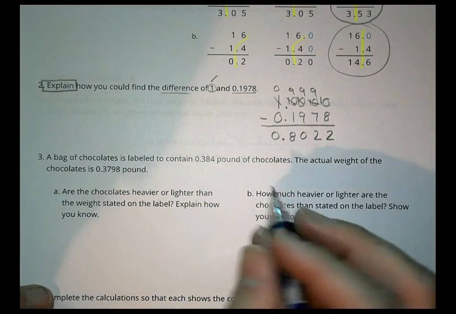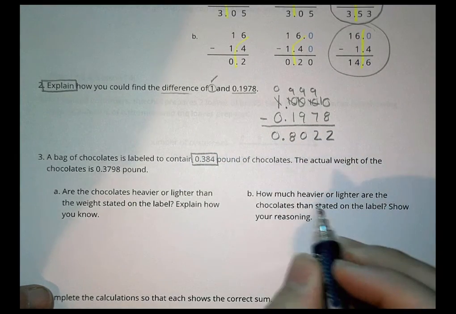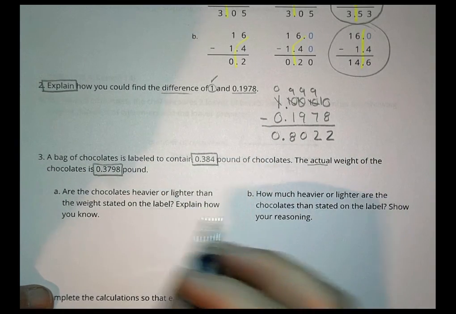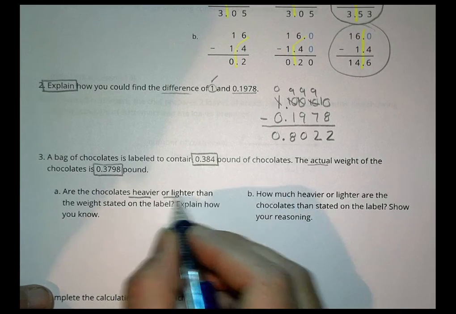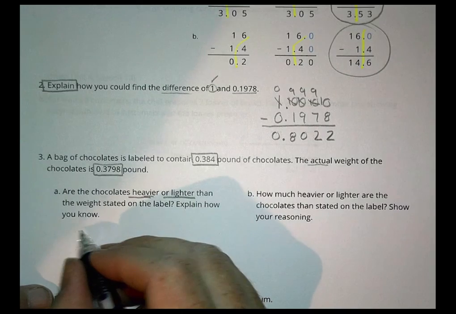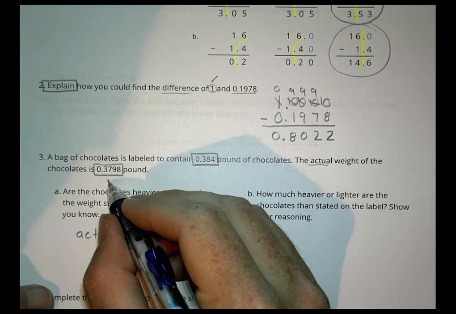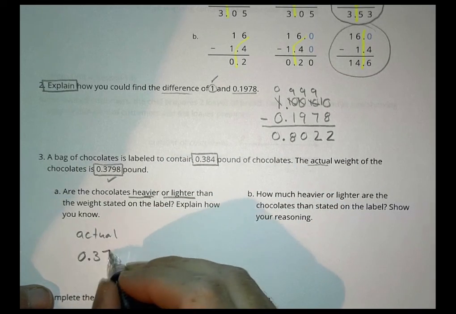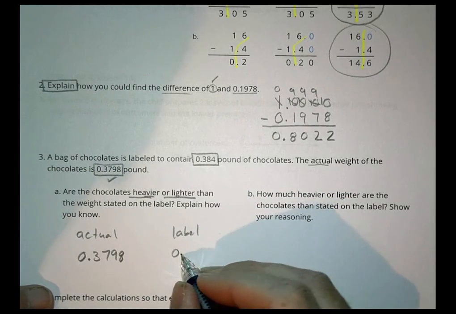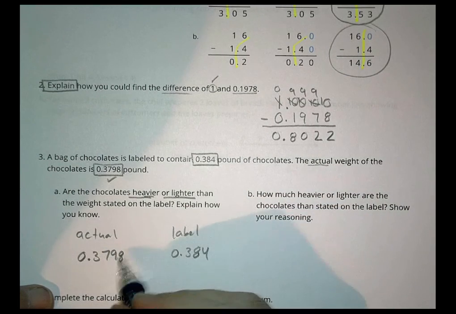A big bag of chocolates is labeled to contain 0.384 pounds of chocolates. The actual weight is 0.3798 pounds. Are the chocolates heavier or lighter than the weight stated in the label? Okay, so we have two things. We have the actual amount, which is 0.3798, and we have the labeled amount, which is 0.384. So to decide if it's heavier or lighter, we need to compare those two things.